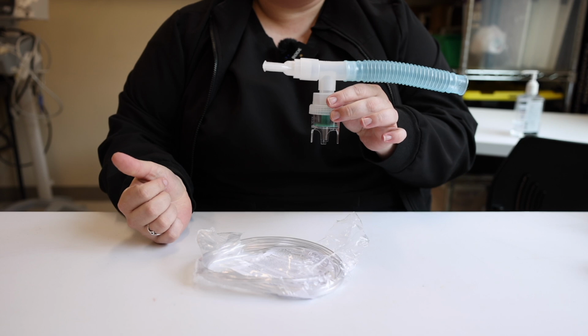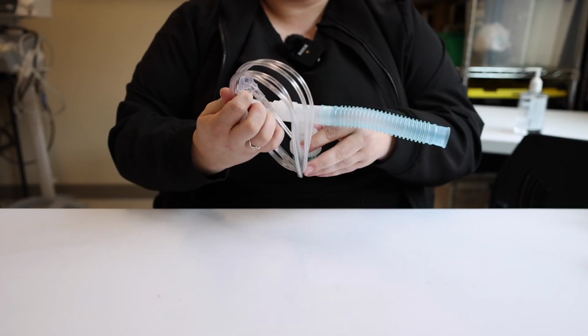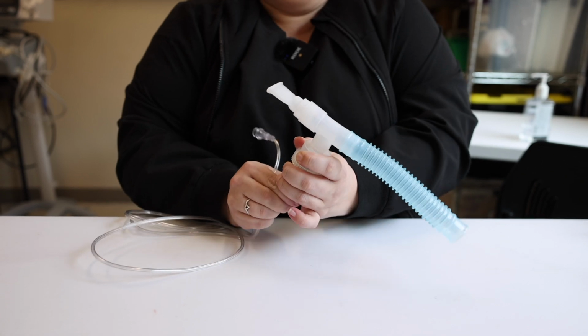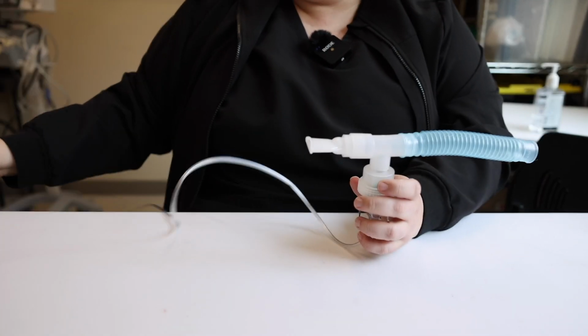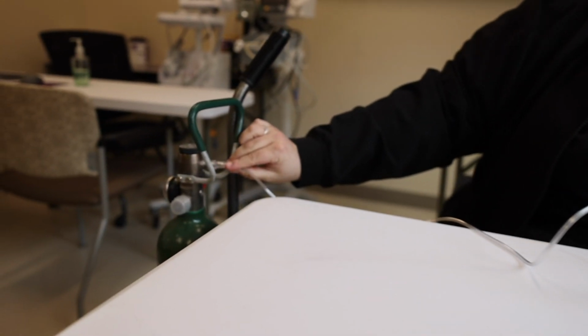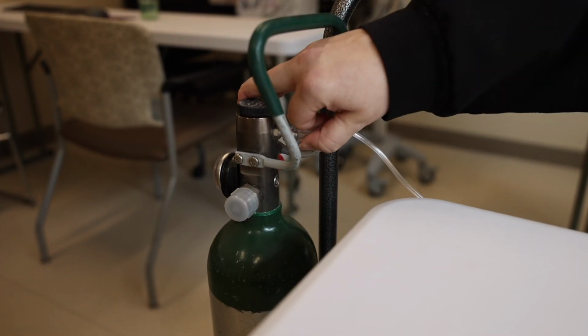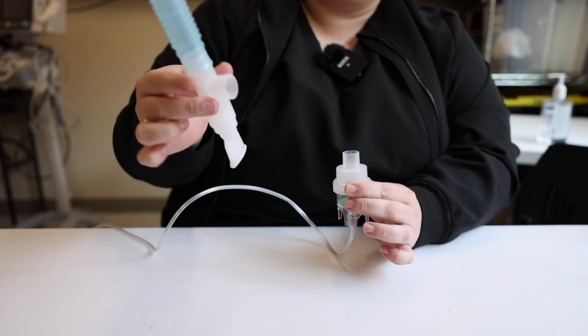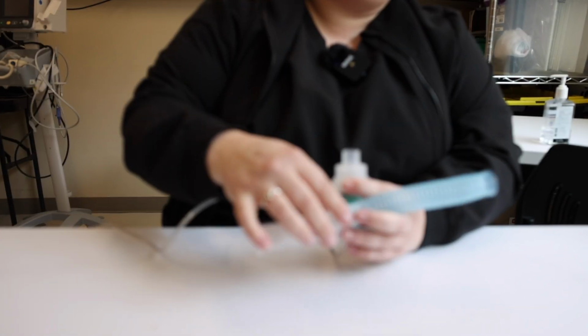This is your nebulizer cup. That's where your medication goes. And then this is your oxygen tubing. One end will go to the bottom of your nebulizer cup, and the other end will go to your flow meter or your oxygen tank. Today, we are using an oxygen tank. In order to give this, take off your mouthpiece, your tubing, your mouthpiece, and your T.